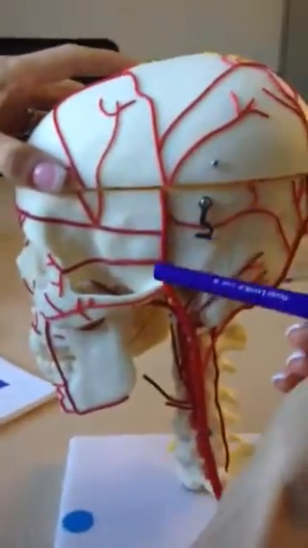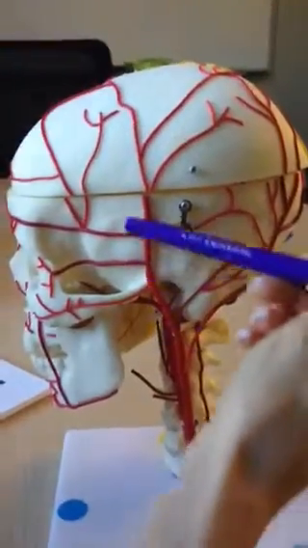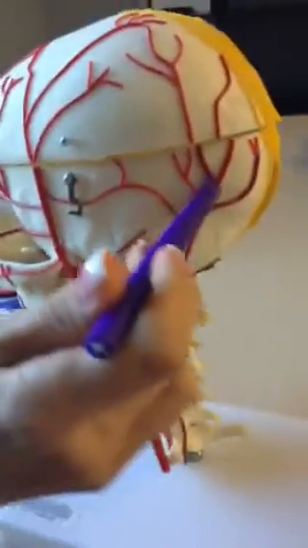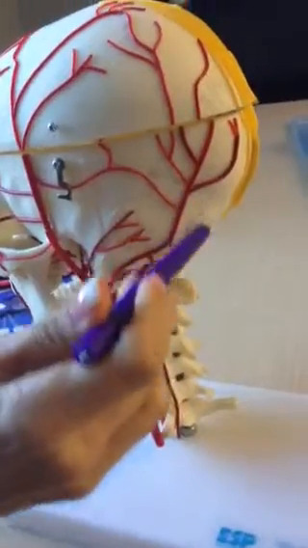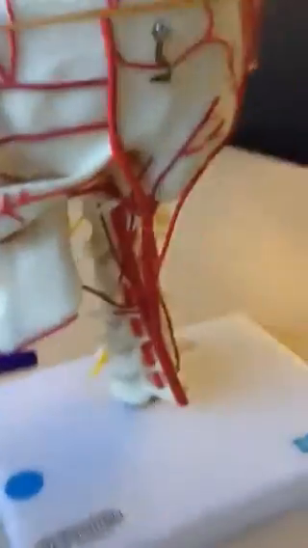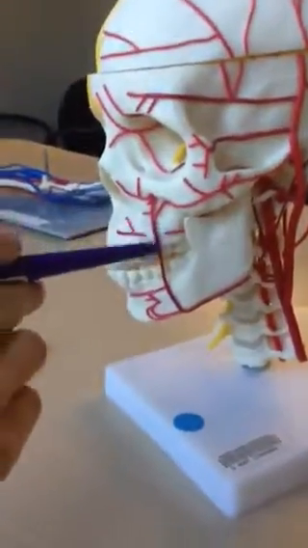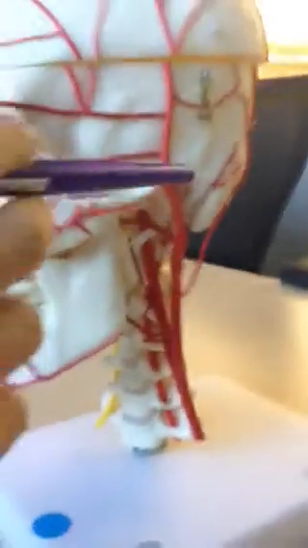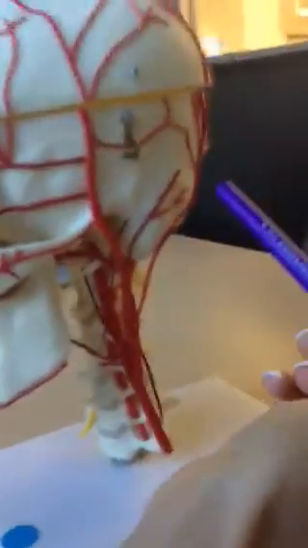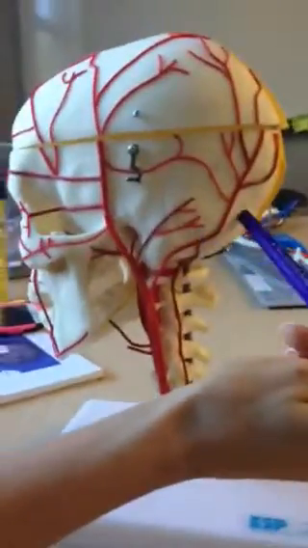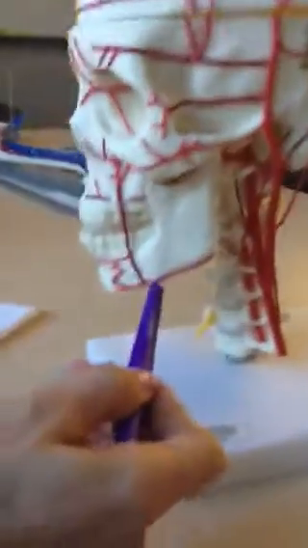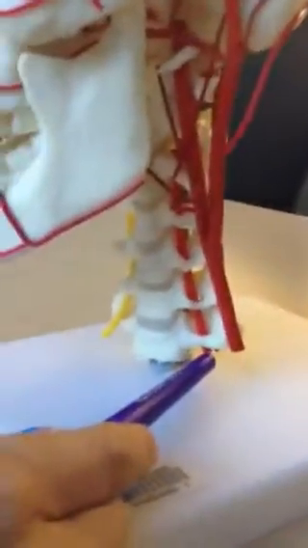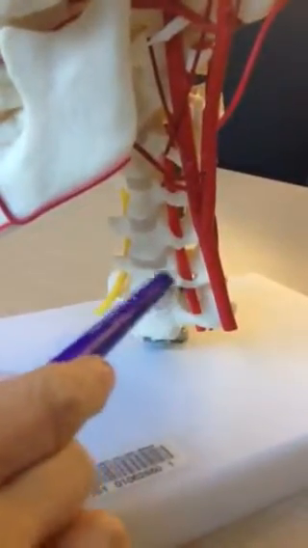Superficial temporal artery. Back here, occipital artery. Down here, facial artery. So, superficial temporal artery, occipital artery, facial artery. Down here in between the vertebrae is the vertebral artery.